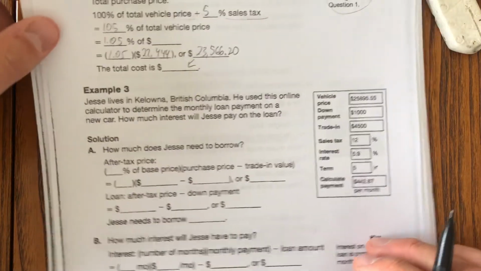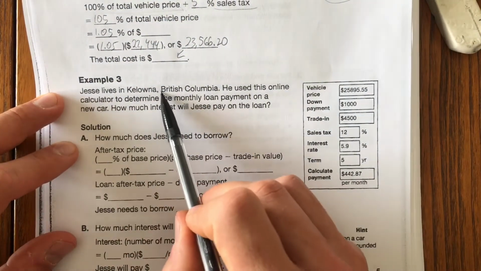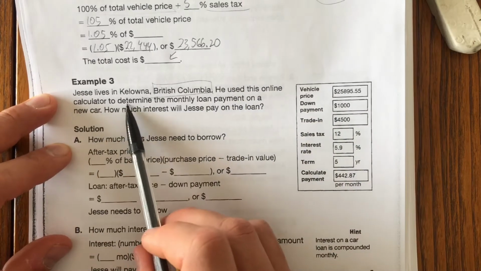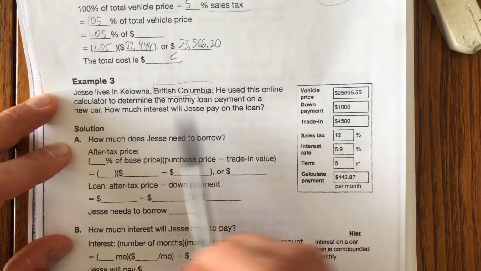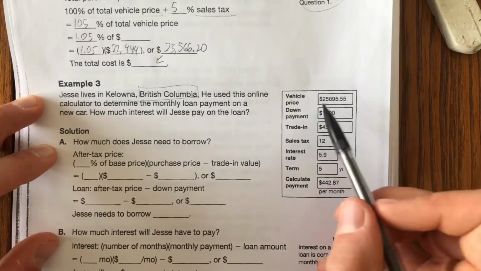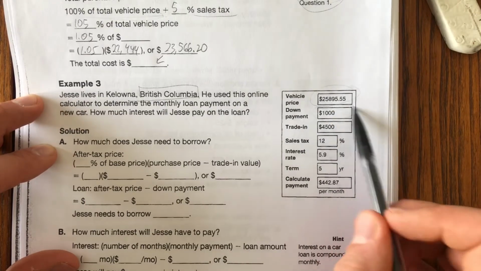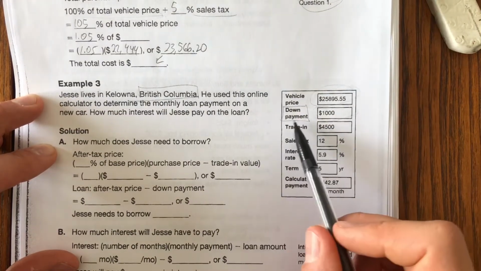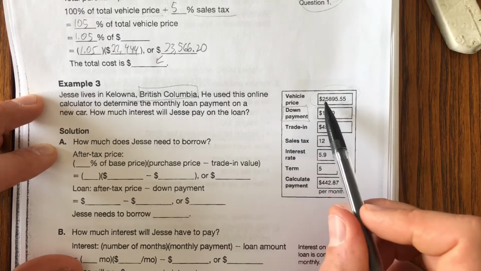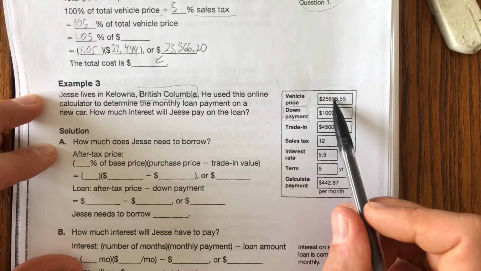Okay, moving on. Example 3, Jesse lives in Kelowna, British Columbia, so different sales tax. He used this online calculator to determine the monthly loan payment on a new car. How much interest will Jesse pay on the loan? So we have a vehicle price. A down payment means payment that he put down when he is initially buying the car. He's not actually paying this much money up front right away.